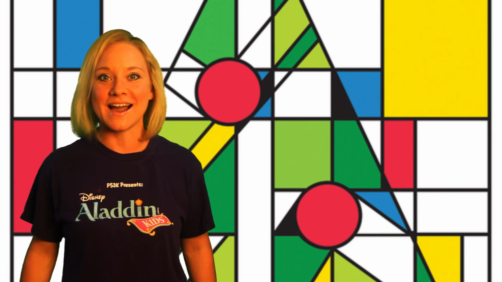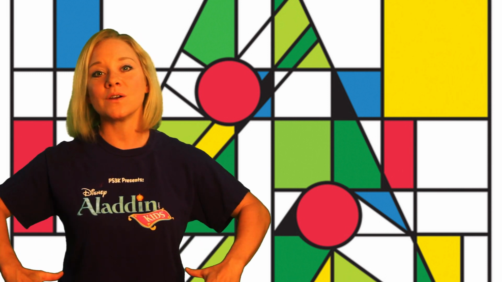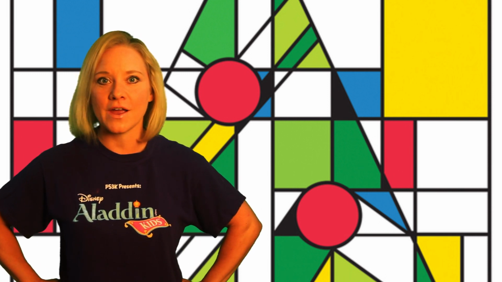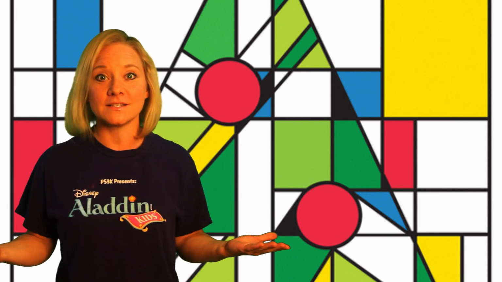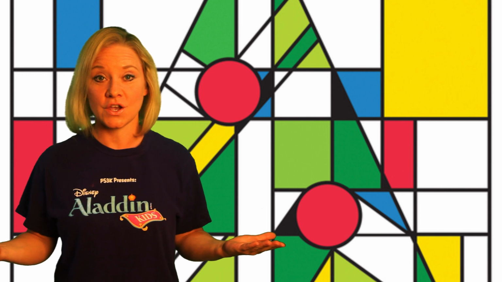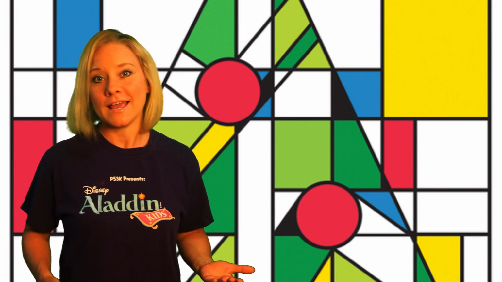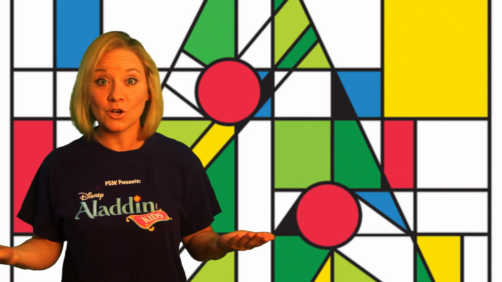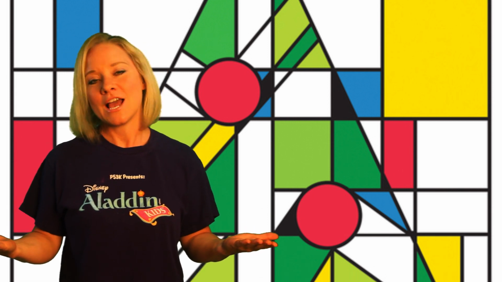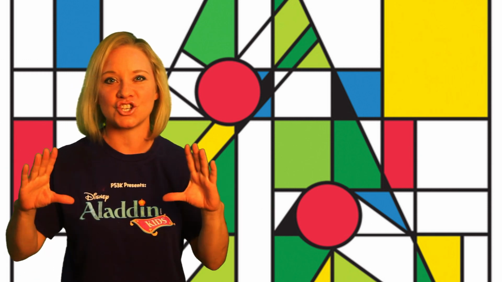It's Miss Rebecca. This week we're learning all about shape, and we're going to be creating our very own logo using the letters of our initials, which is our first name, our middle name, and our last name. And if you don't have a middle name, don't worry about it. You can just use your first name and your last name for this project. We're going to create a logo using those initials as shapes.